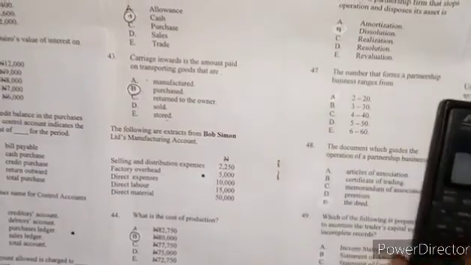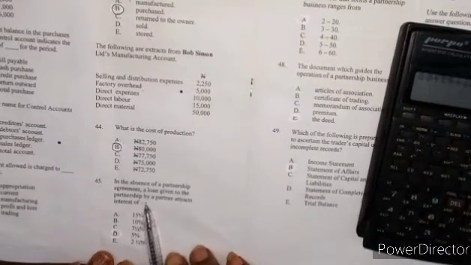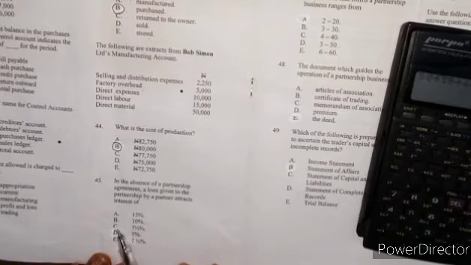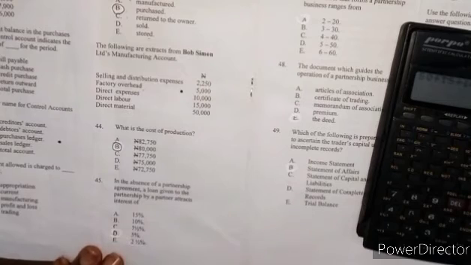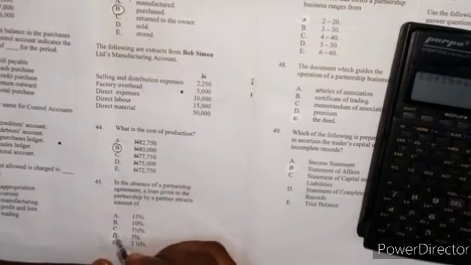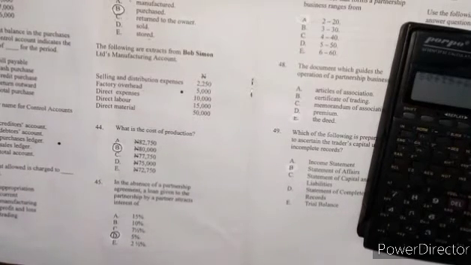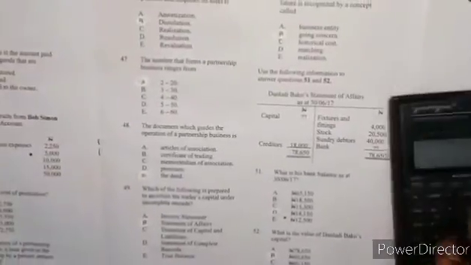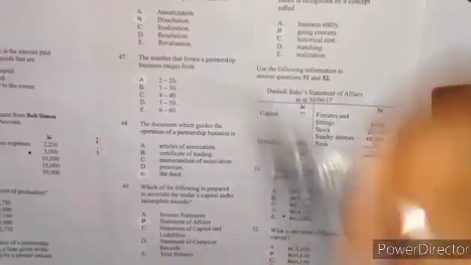Okay. They said in the absence of a partnership agreement, a loan given to a partnership by a partner attracts interest of A 15%, B 10, C 7.5, D 5, E 2.5. So when there is no agreement, it is stated as constant that 5% interest is given to any partner that brings in excess of his capital as loan to the business.